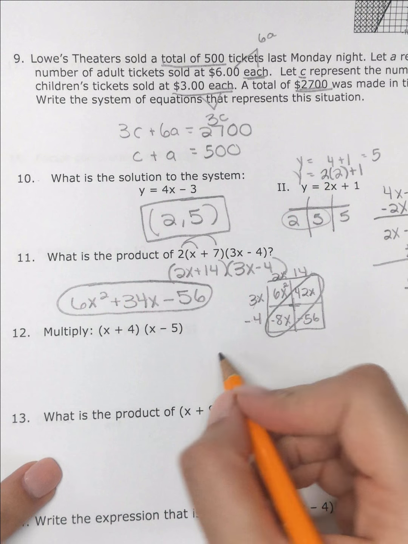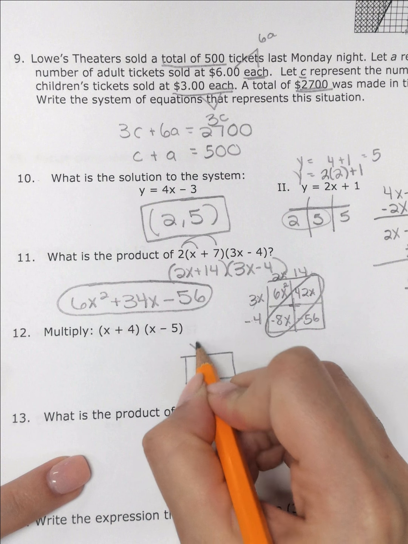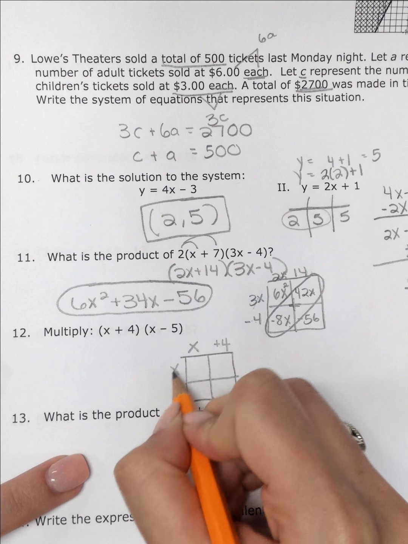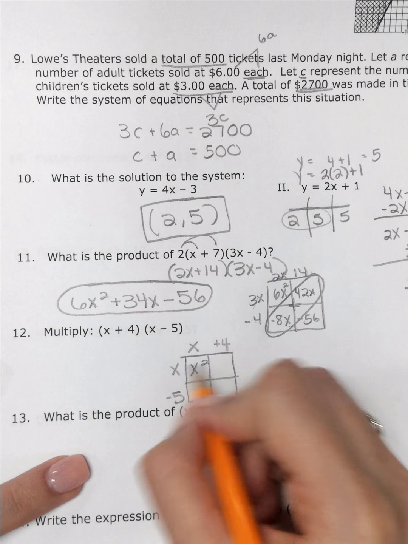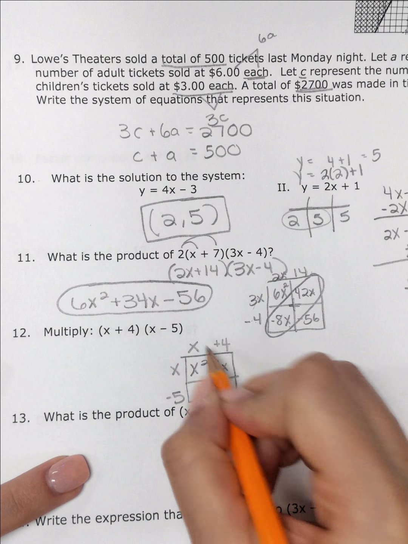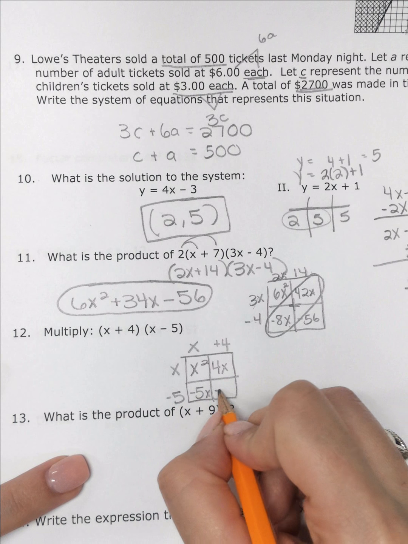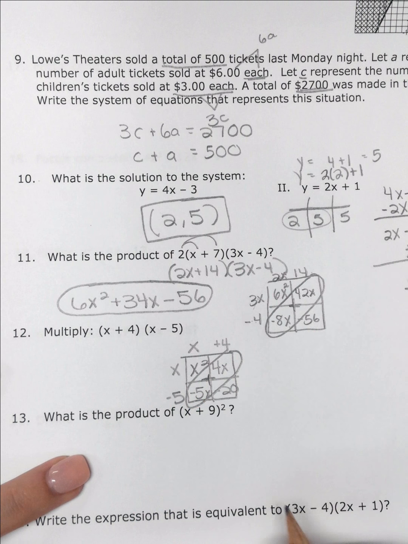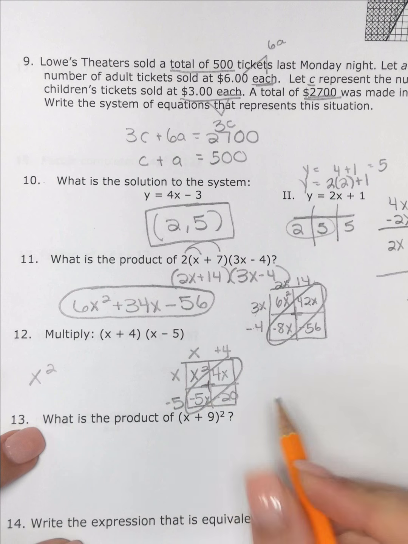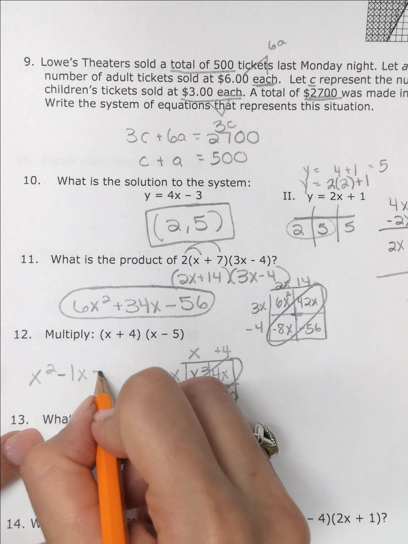Alright, same thing goes for this one. We're multiplying binomial times a binomial. So I'm going to use the box. X plus 4, x minus 5. X times x is an x squared. X times 4 is 4x. X times a negative 5 is negative 5x. Negative 5 times 4 is a negative 20. Add the diagonal. So our first term is an x squared. Negative 5 plus 4 is a negative 1x. And then minus 20.